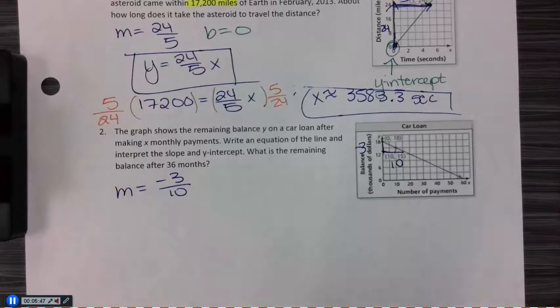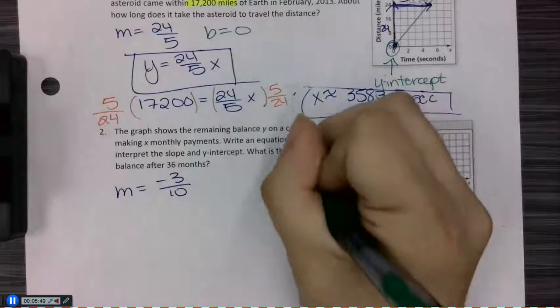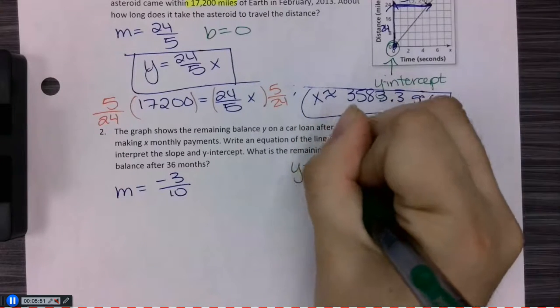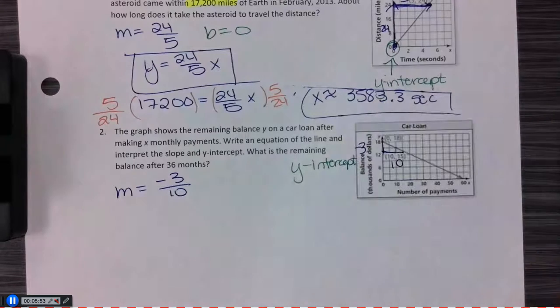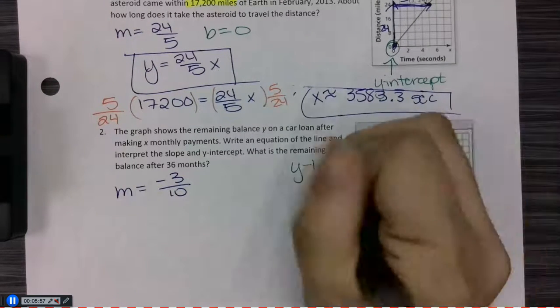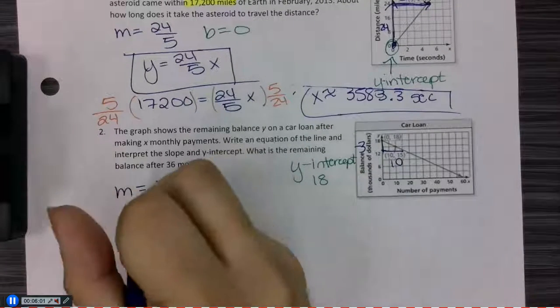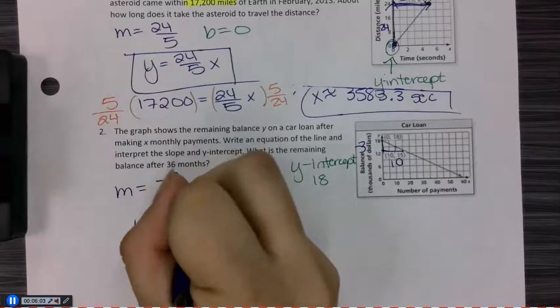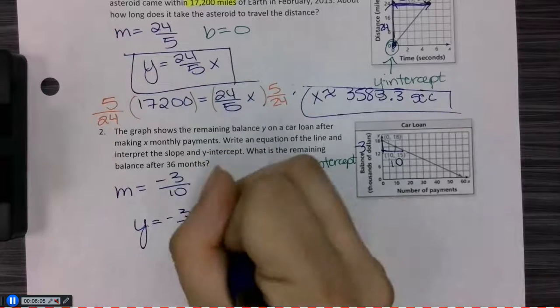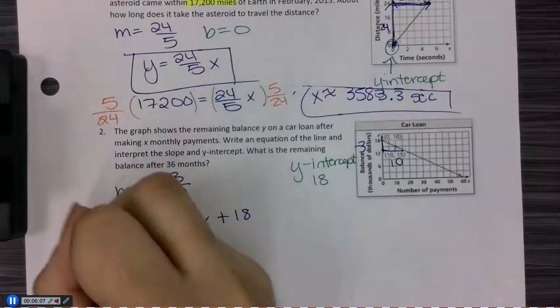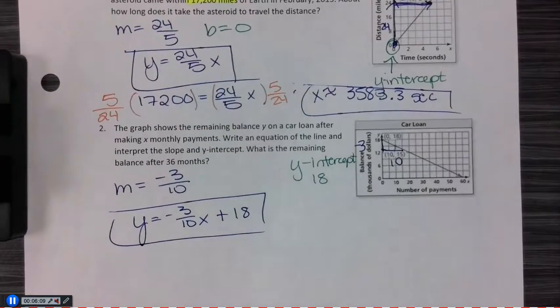And then my y-intercept is what? Where did the line cross the y-axis? 18. Okay, so I'm going to plug those 2 into my equation. I have y equals negative 3 over 10x plus 18. Questions on how I got the equation?